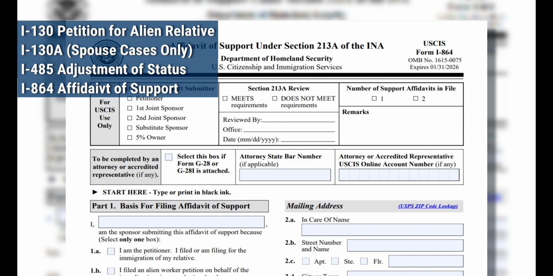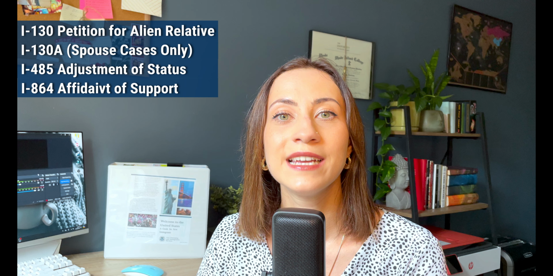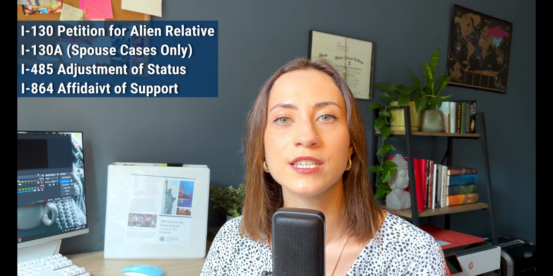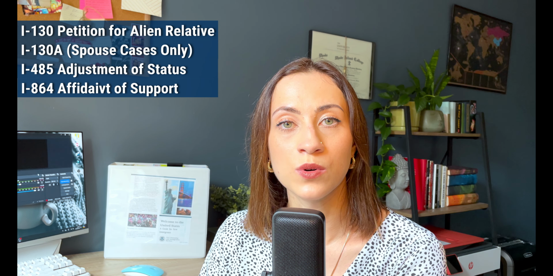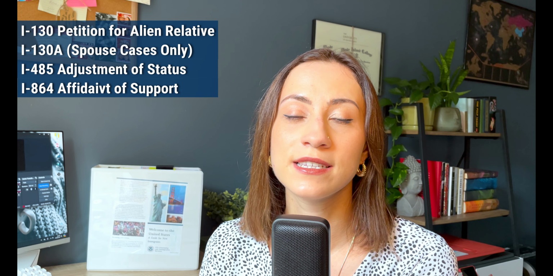The next form, which is extremely important for family-based adjustment of status, is the Form I-864, the Affidavit of Support form. The Form I-864 serves as a proof that your petitioner can financially support you. There's also a lot of supporting evidence that comes along with the Affidavit of Support specifically. If I could tell you one thing, it is that this particular form causes the most confusion and mistakes from applicants, which can result in requests for evidence and delays in your case.